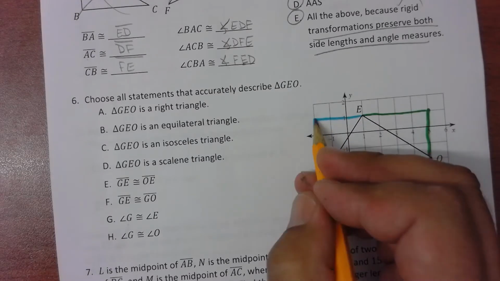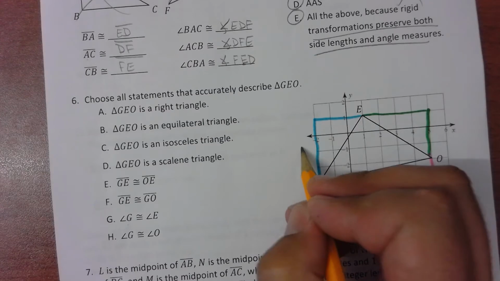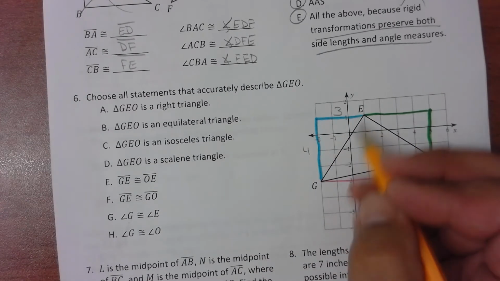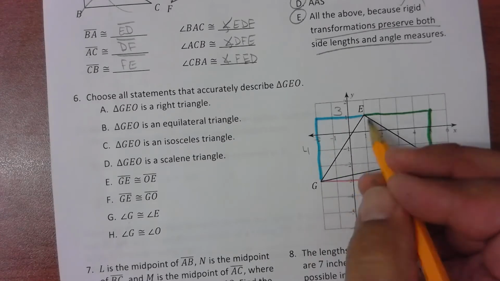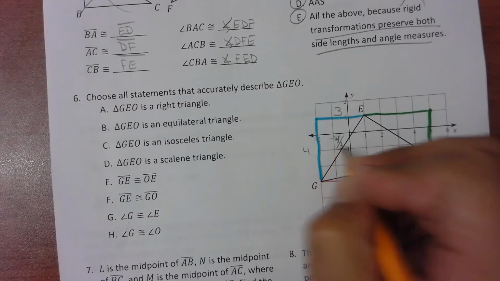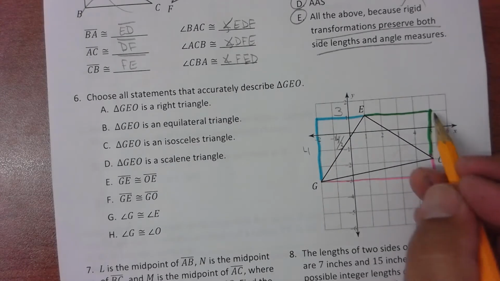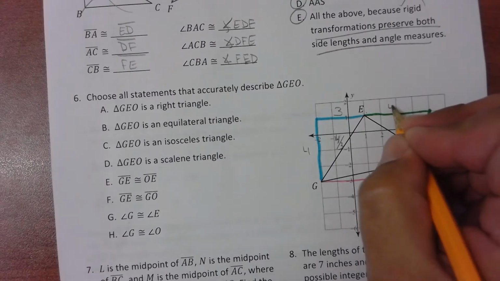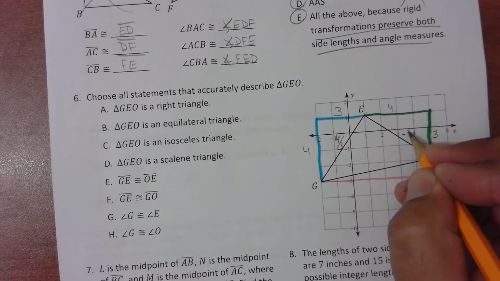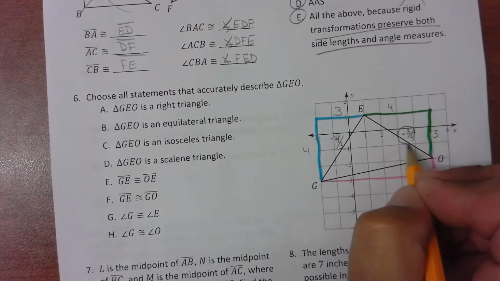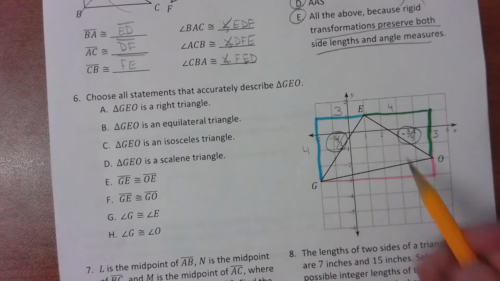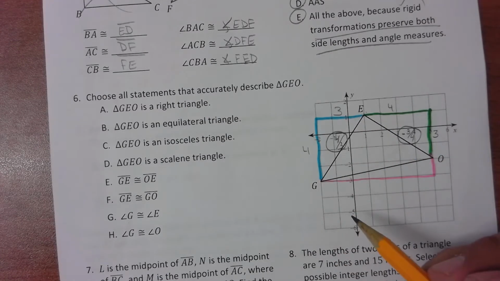This is 1, 2, 3, 4, so that's 4. 1, 2, 3. So the slope of this line, rise over run, it's going up, so it's 4/3. This one is 3 across and 4 up, and this line is going down, so its slope is -3/4. These two slopes are opposite reciprocals. So GE is perpendicular to OE.